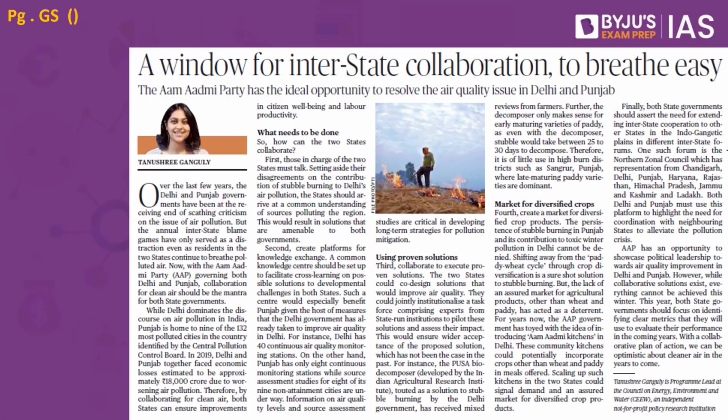This article says a window for interstate collaboration to breathe easy. This article here is speaking about pollution in the national capital region. It is also speaking about pollution in general in the North Indian states. When we speak about pollution, one of the key areas that we have to discuss is stubble burning. And when we speak about stubble burning, one of the states that comes into the picture happens to be Punjab.